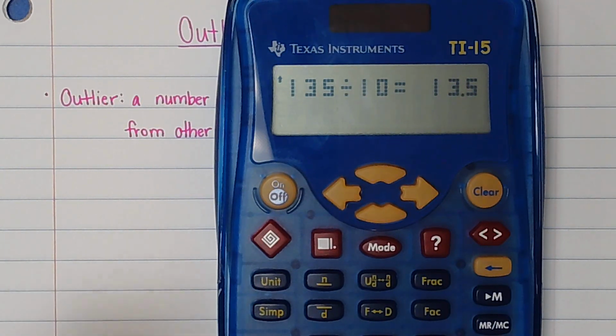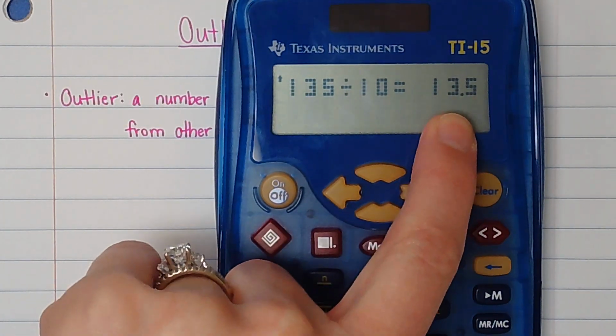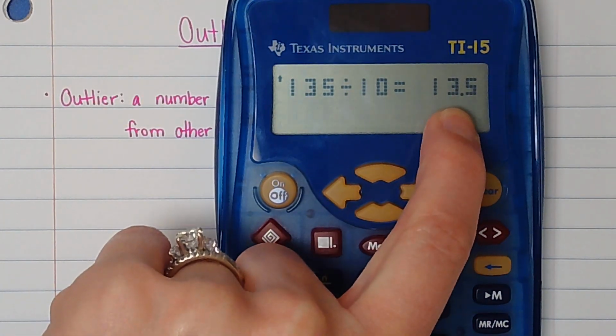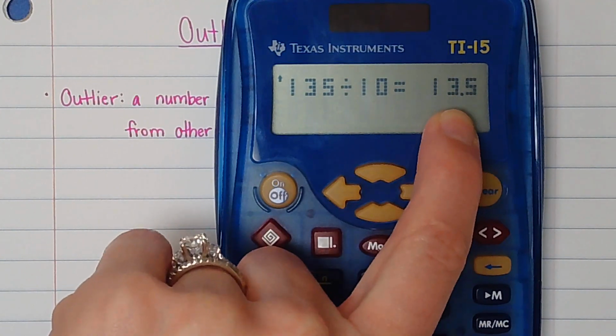So when you see an outlier, you kind of want to pay attention to it because you'll have a question about it, and we'll do plenty of examples. But when you have an outlier, you're going to want to use the median, not the mean, okay? Because the mean is going to be messed up, like how I just showed you. If you use the mean, it's going to come out a little skewed. It's going to be a little different than what it should be.